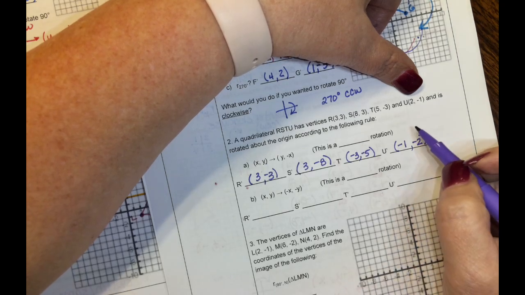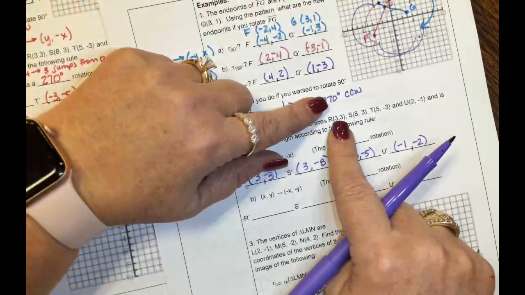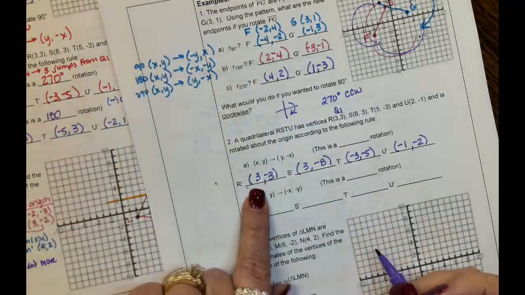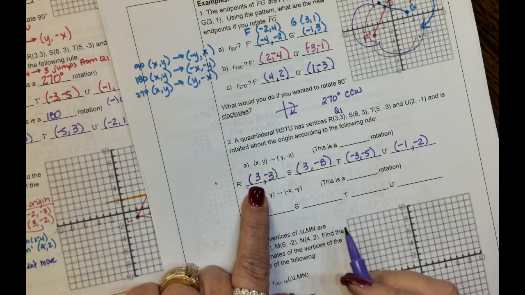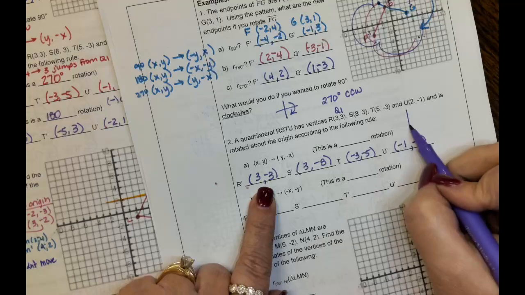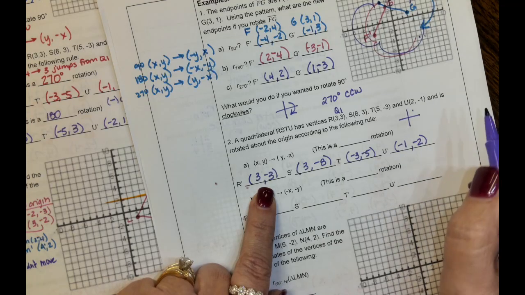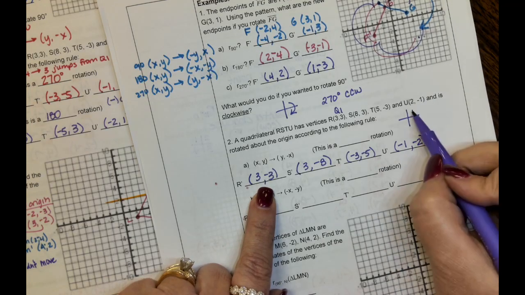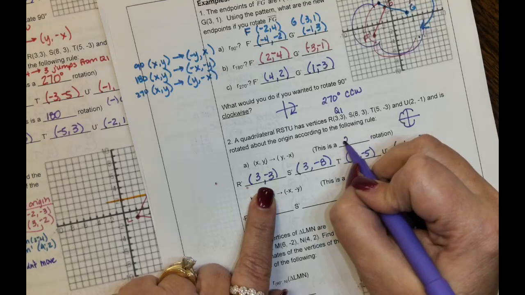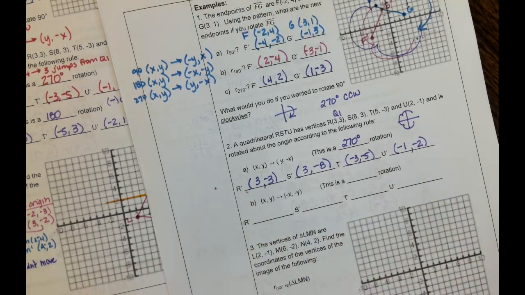Now notice, just so you can kind of see how many degrees, let's go here because it's easier. I went from quadrant 1 and I ended up in quadrant 4, right? Positive, negative. So if I started, and I go counterclockwise, always counterclockwise unless I say otherwise, right? Started in 1, I ended in 4. So 1, 2, 3, 90, 180, 270. So this is a 270 degree rotation. And I just followed the rules. That's all I did was follow the rules.